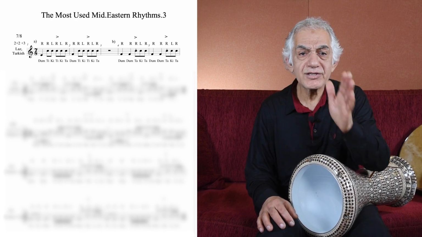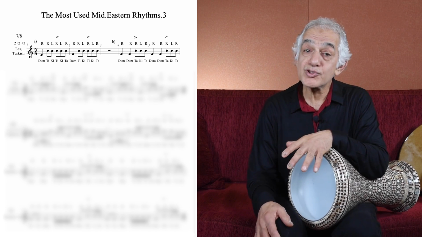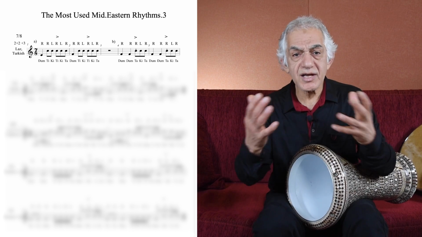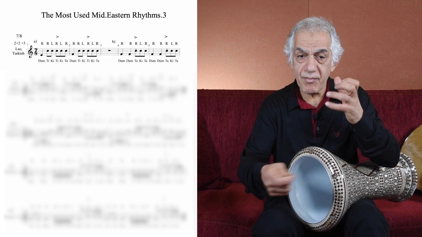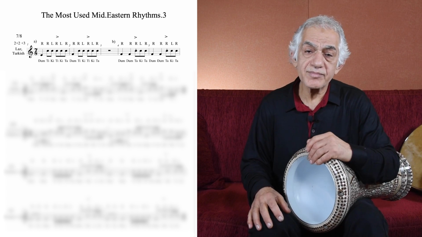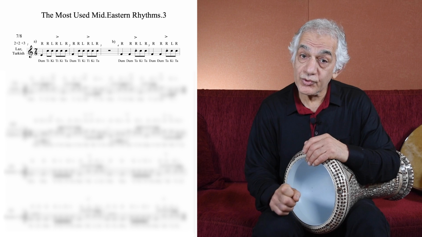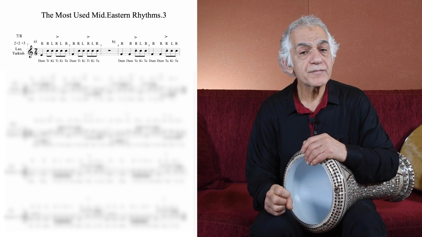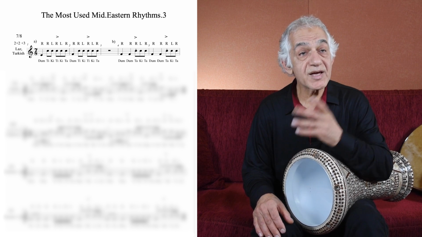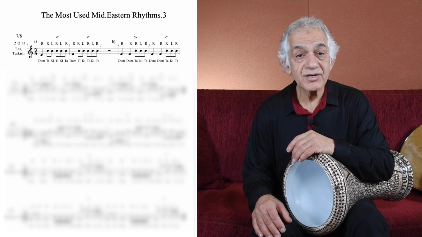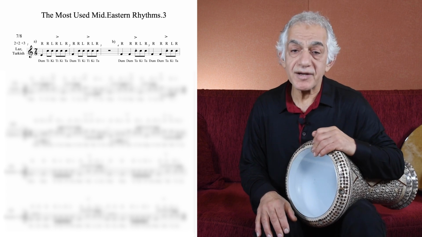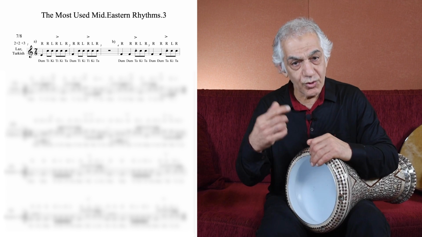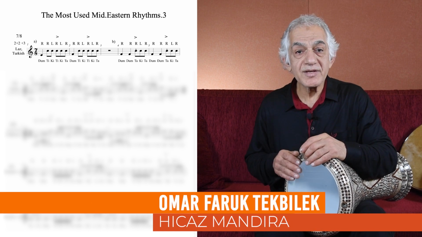Dingil, dingil, dingil, dingil, dingil, dingil. It's mostly used in the Black Sea. We call them Laz people. They use it a lot with the kemençe and horon, the dance type. They also use 5/8 too, but 7/8 is even more common. Actually, that classical piece that I played on my CD, its name is actually Hijaz Mandra. Because of the 7/8, I called it Laz because of the beat.